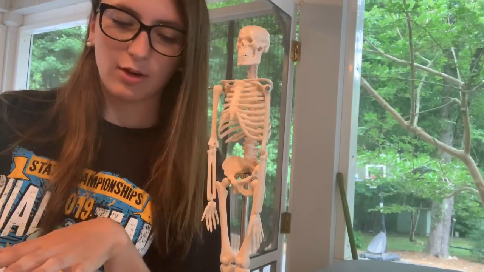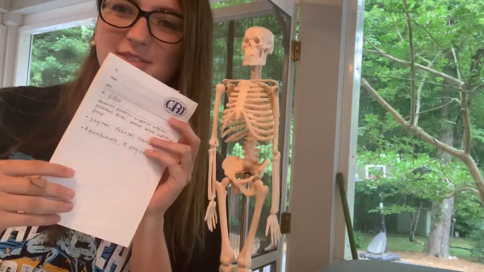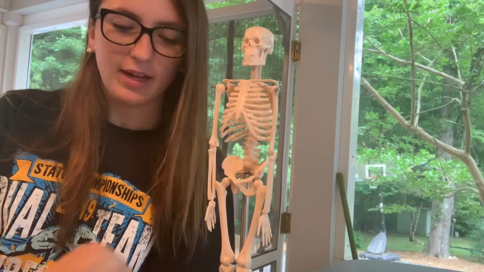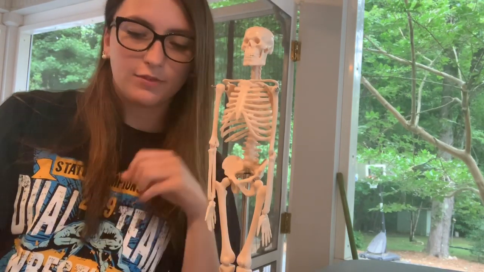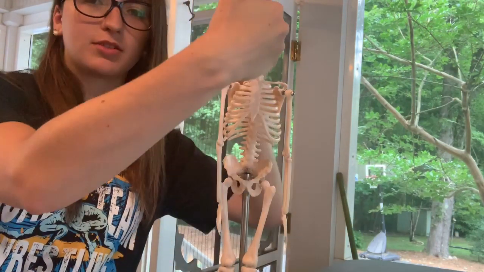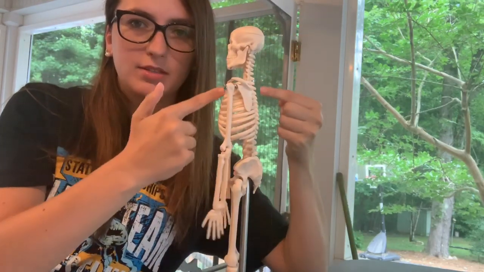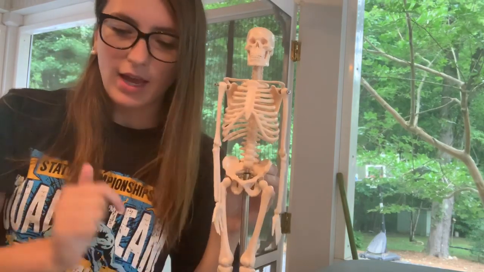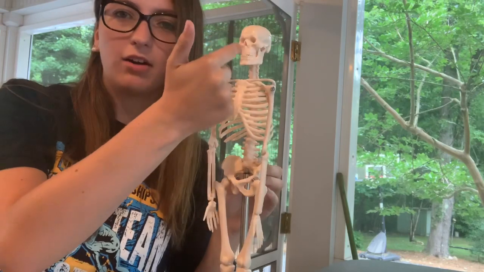Okay, so next I'll be discussing the planes of section. So the first one I'll talk about is the sagittal plane, and there's two main types of sagittal plane. The first is the mid-sagittal section, and it basically cuts straight down the middle. So it would be like this, straight down the middle, right through the sternum, pelvis, everything. And then the parasagittal section would be just slightly off center.